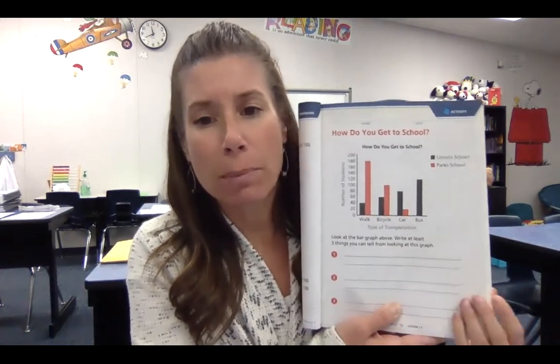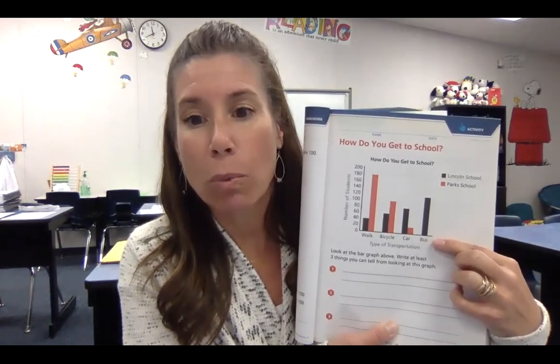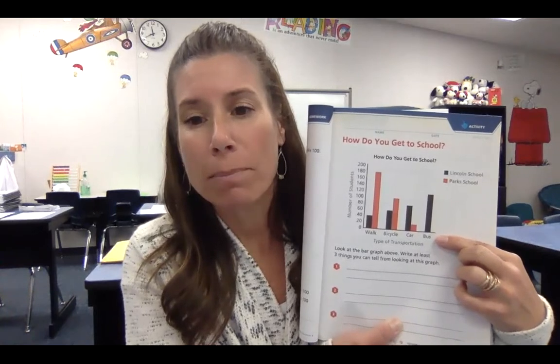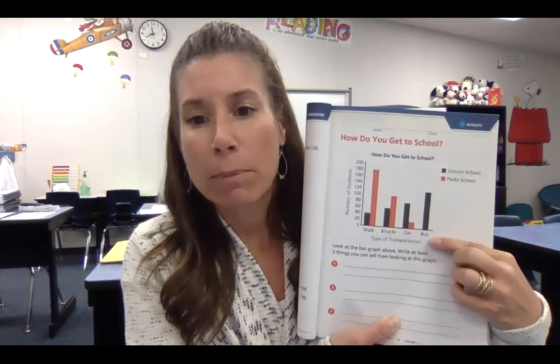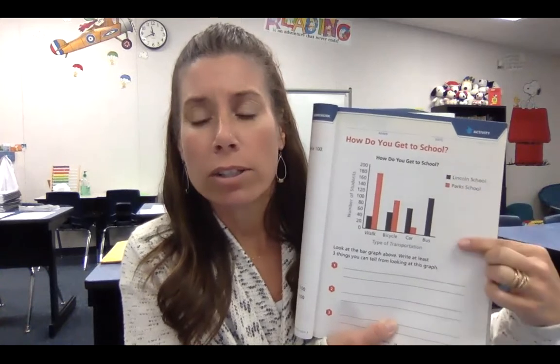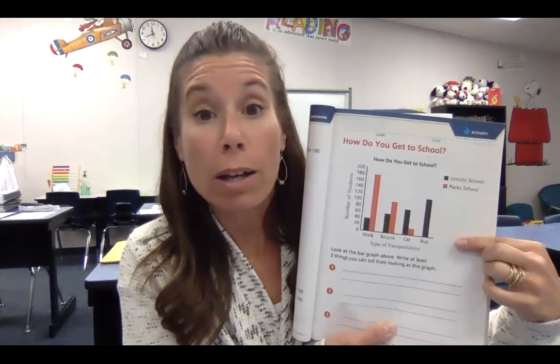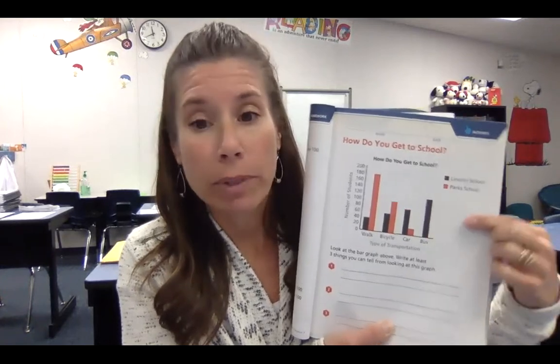Well, first of all, I'm going to look at my graph and kind of familiarize myself with it. So I know my categories here are walk, bicycle, car, and bus. My label says types of transportation, okay? The title tells me, how do you get to school? Okay, so looks like kids will walk, bicycle, drive a car, or ride the bus, okay?